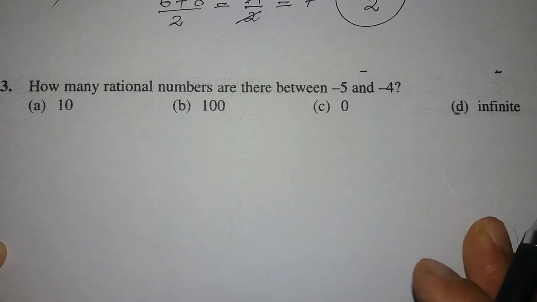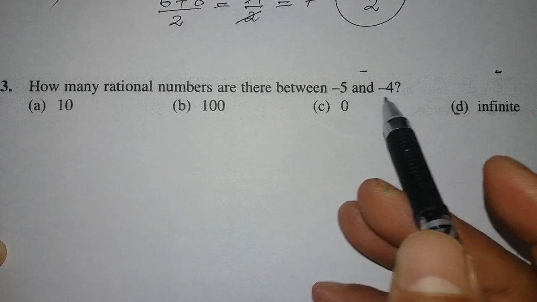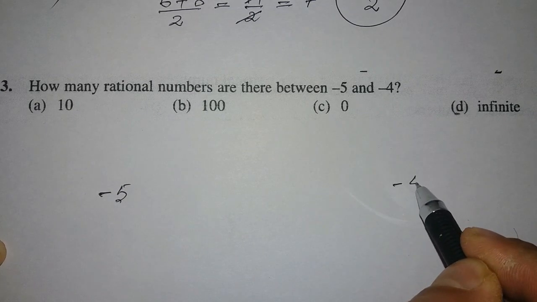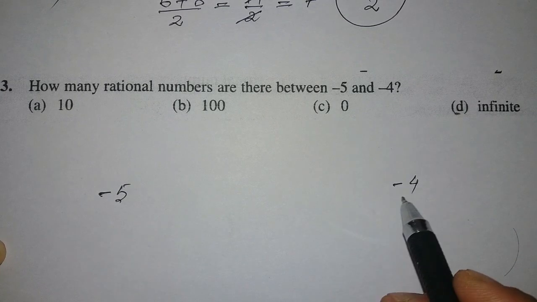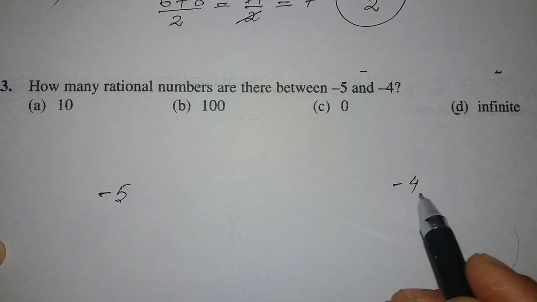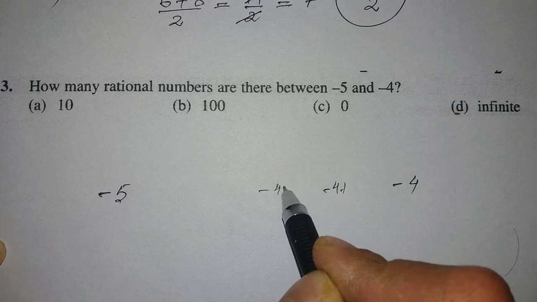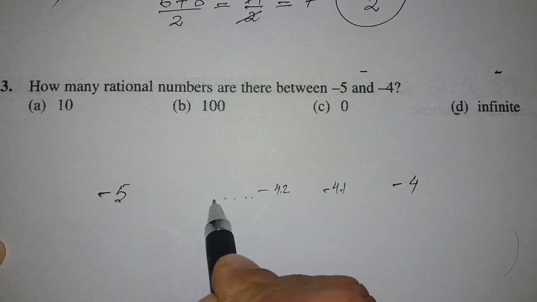How many rational numbers are there between minus 5 and minus 4? Now we know that between minus 4 and minus 5 there will be minus 4.1, minus 4.2 and so on.